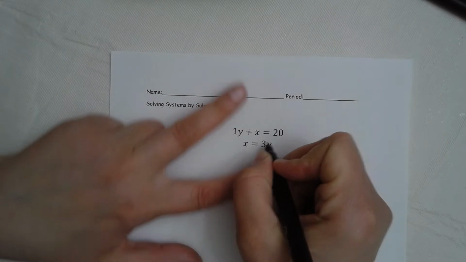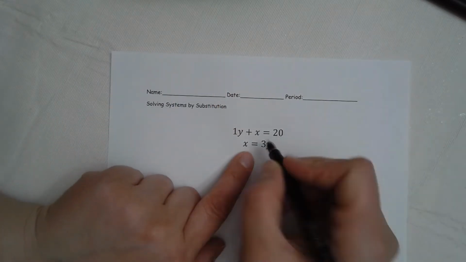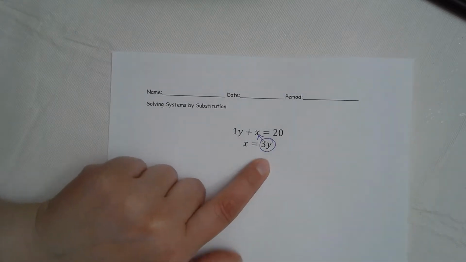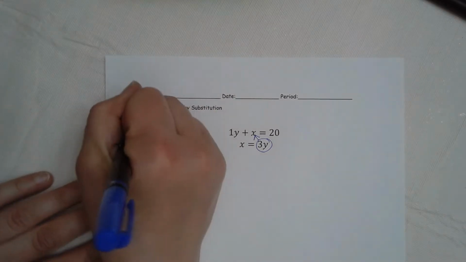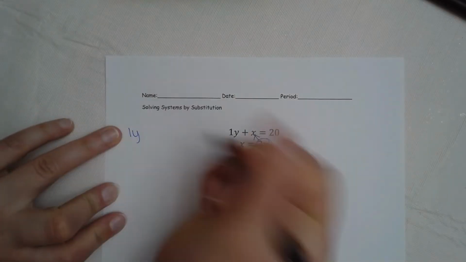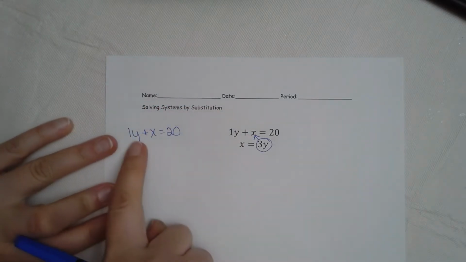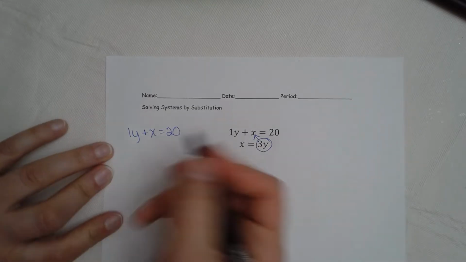So wherever I see an x in that first equation, I'm going to replace it with the 3y. So what this is going to look like is, I'm going to rewrite it, and in the second line I'm going to replace the x with a 3y.